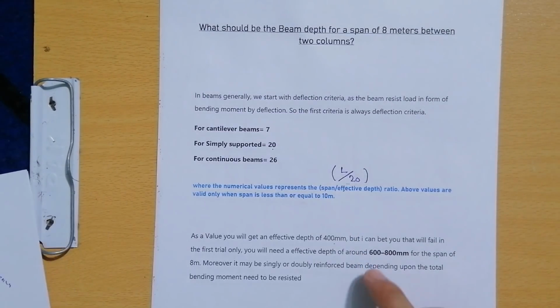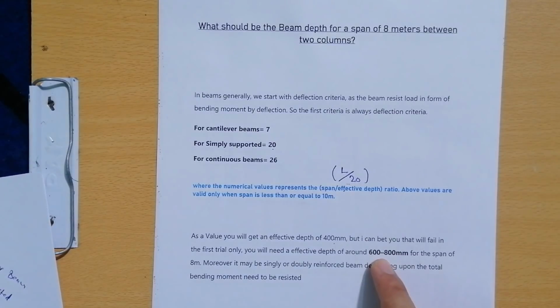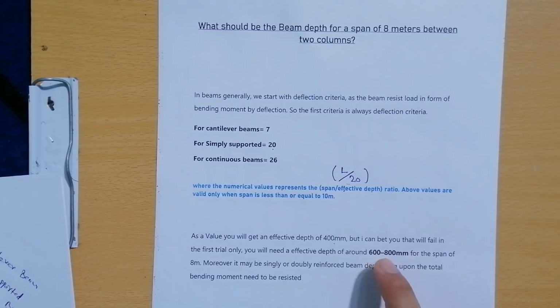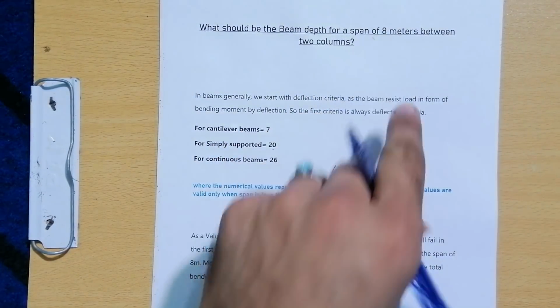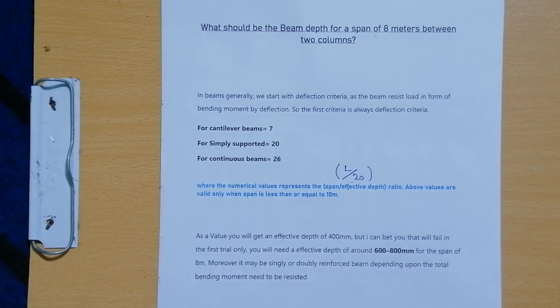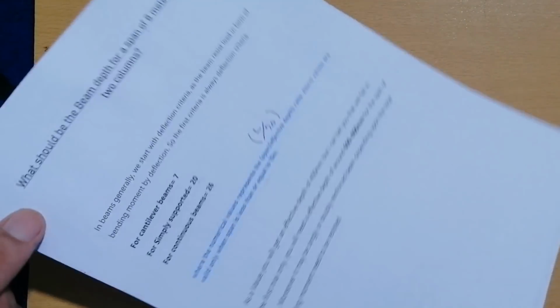I recommend that if you are finding it for a commercial building, it should be about 600 to 800 millimeter depth of beam if the span is 8 meters. You can make a screenshot from this if you require.